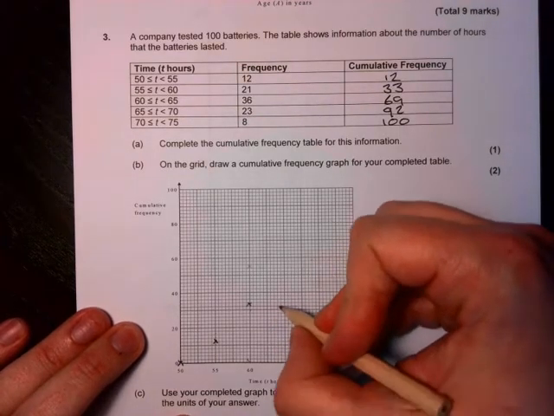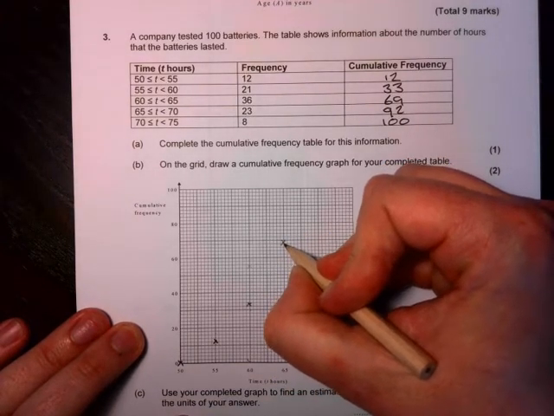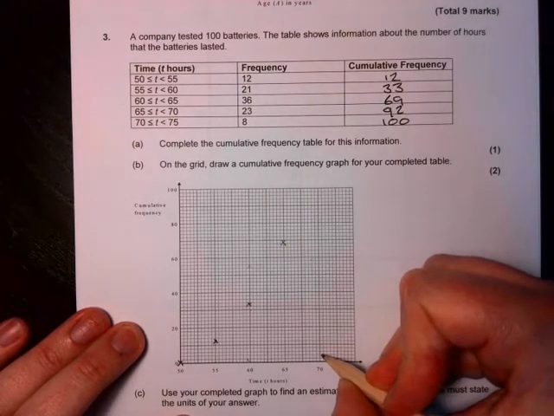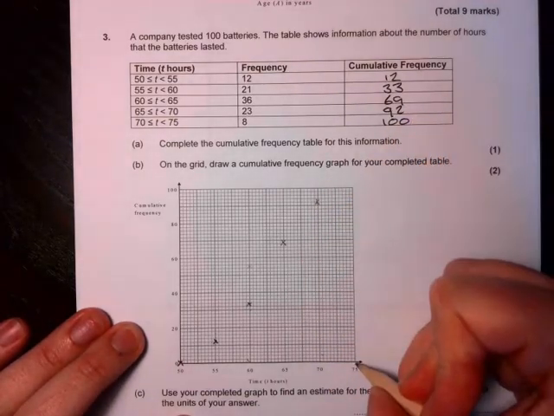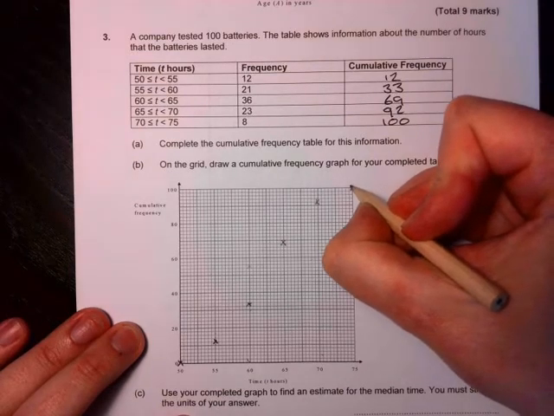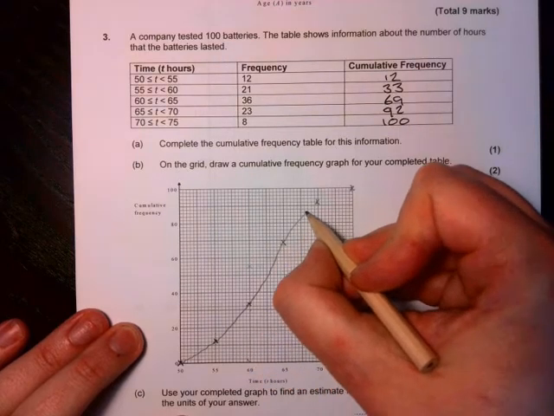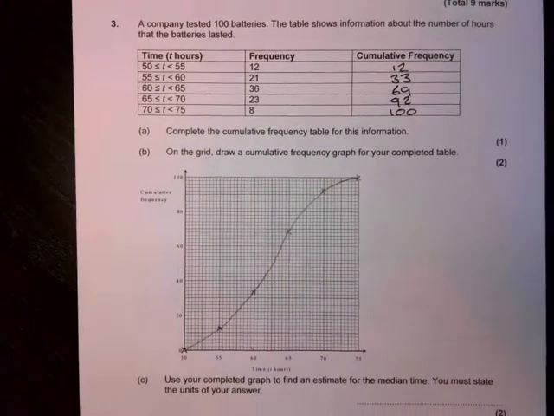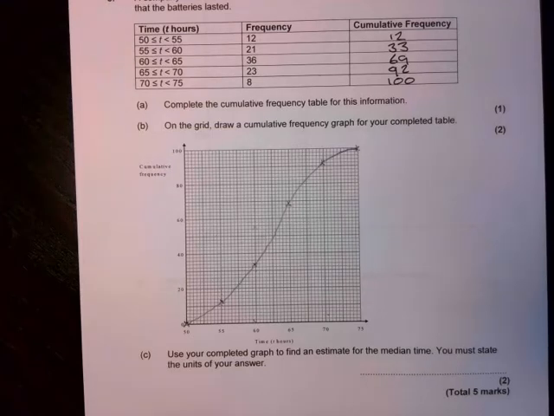69. So that's 70. Then we're going up to 92, and finally we're going up to 100. And again, nice smooth freehand curve. Use your completed graph to estimate the median time.